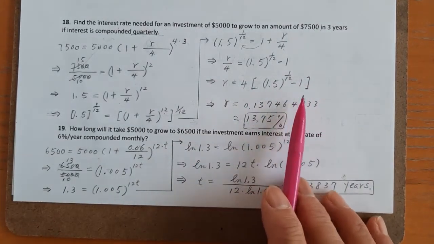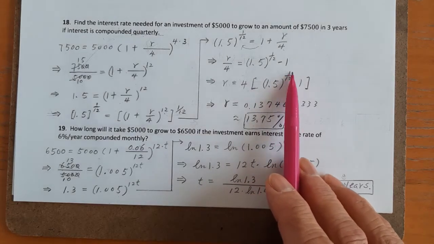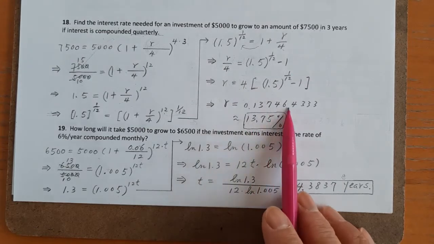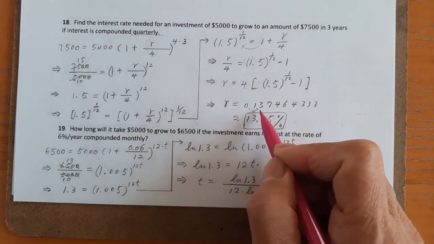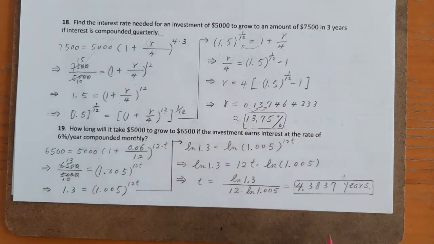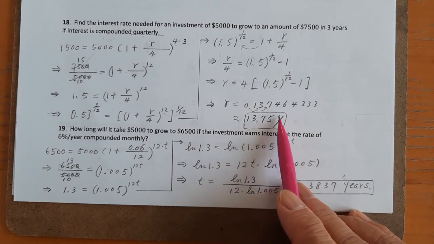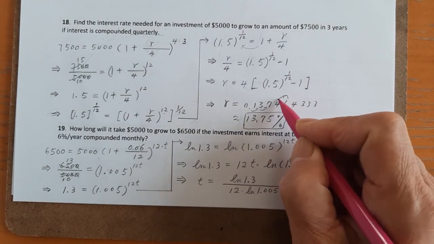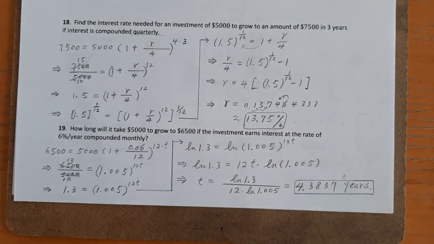Use a calculator to figure out 1.5 to the power 1 over 12, then subtract 1 and then multiply by 4. And you will get this. Then you move the decimal, normally to 2 decimal digits. You get 13.75%, because you move the decimal over and round.